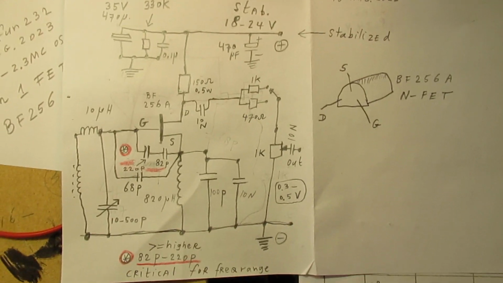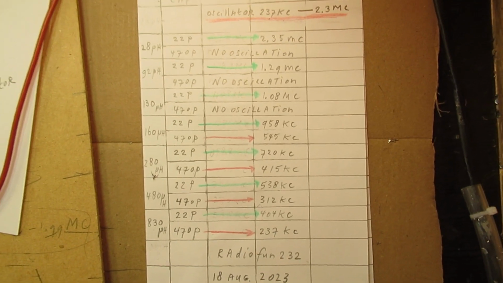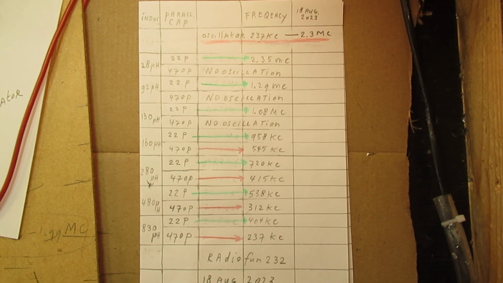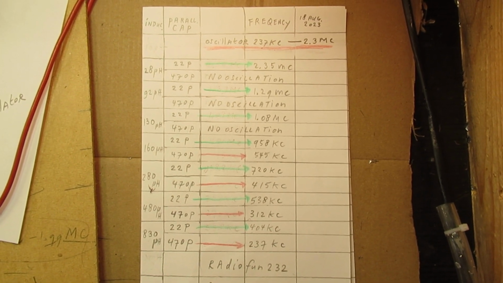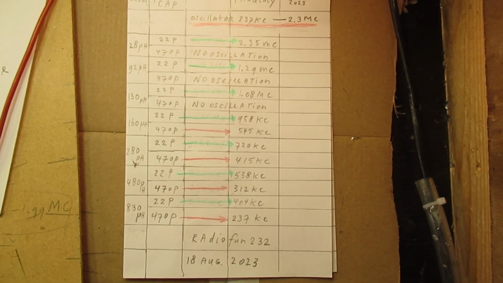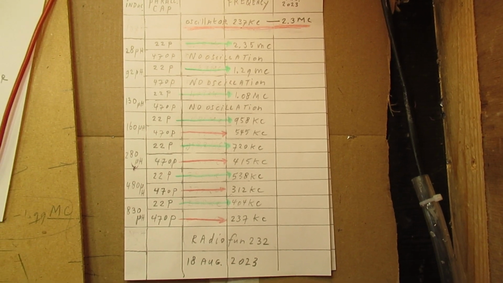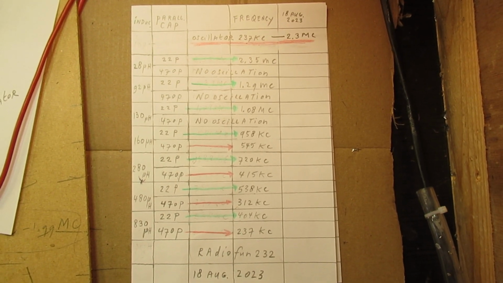Schematic again. And the frequency table again. I think that's also very important. So when you study this table, you can surely find how to make this oscillator suitable for a certain application in the frequency band between 237 kilocycles and 2.3 megacycles.